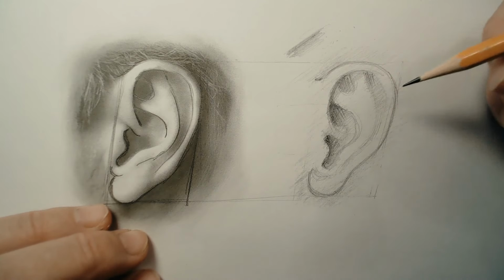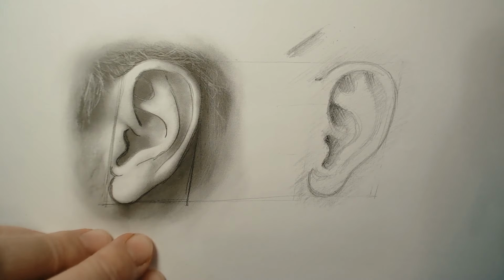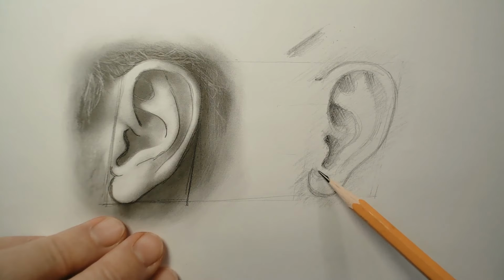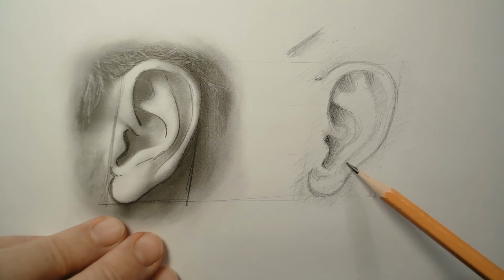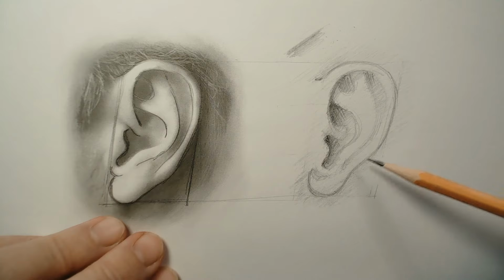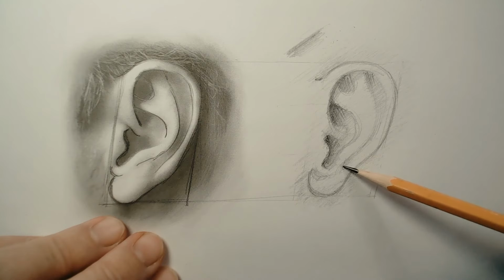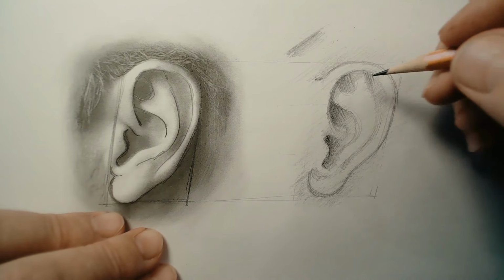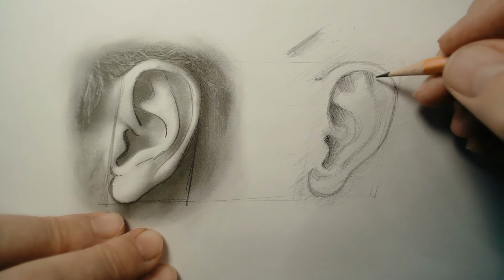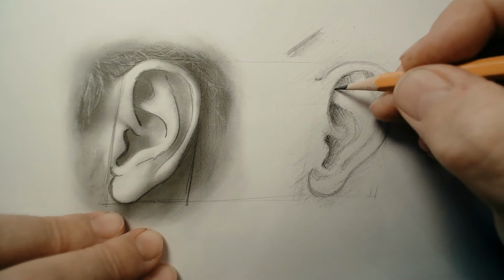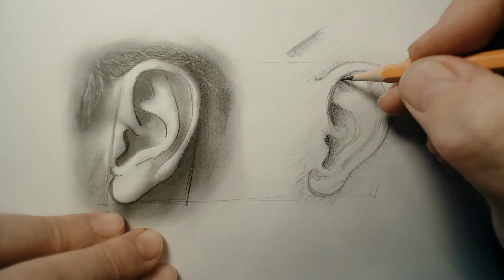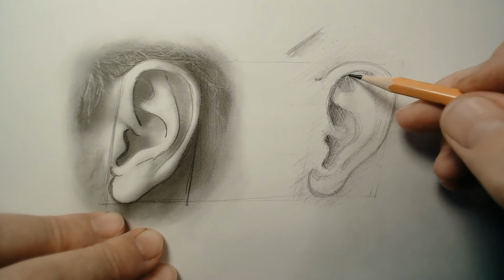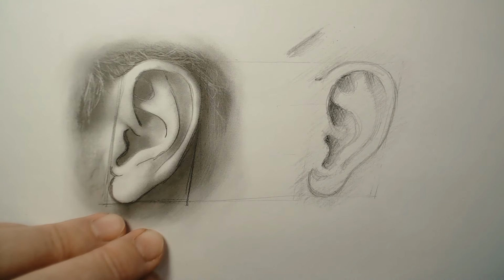I'm using a very basic paper. Essentially, it's the paper they use for printing. As far as paper goes, you start from simple paper, just like printing paper, until you really feel that you want to upgrade and try a different kind of paper.